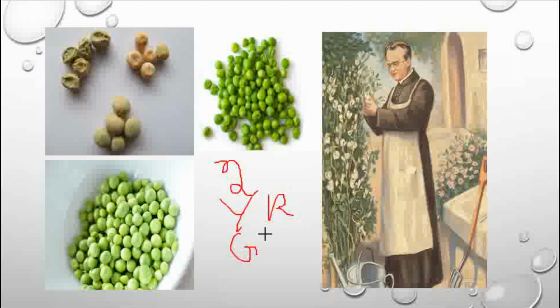So wrinkled, now what is the meaning of wrinkled? The lines or the folds that you see in this seed, as you can see in the picture, the lines and the folds you see in the seed, that is known as the wrinkles. Like on the face of an old person you can see the wrinkles, the lines and the folds. The same will be on the seed. So that trait he chose for his experiment. So let's see what was the outcome when he crossed.